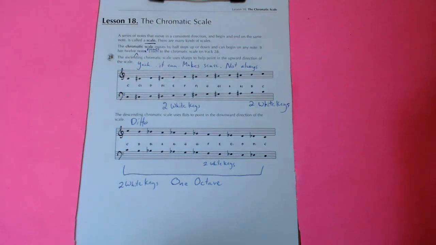Okay. Now, our very first scale is the chromatic scale, and the chromatic scale moves up by half steps and down, and it can begin on any note. Okay, I like that definition just fine. It has 12 notes. Okay, that would be 12 notes, and I even said 12 note names.